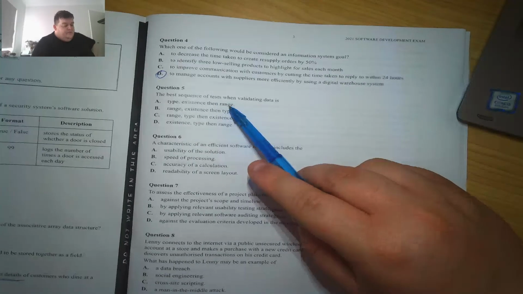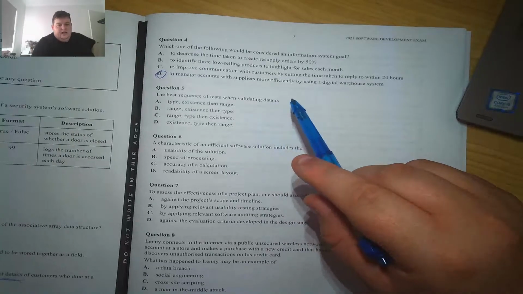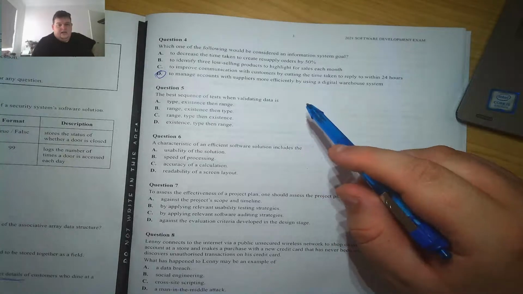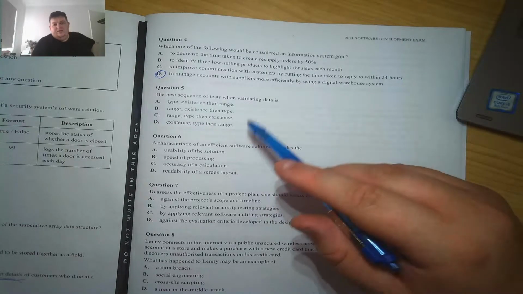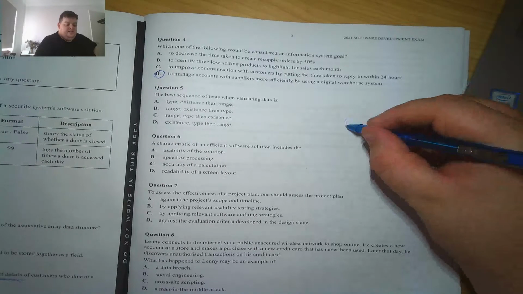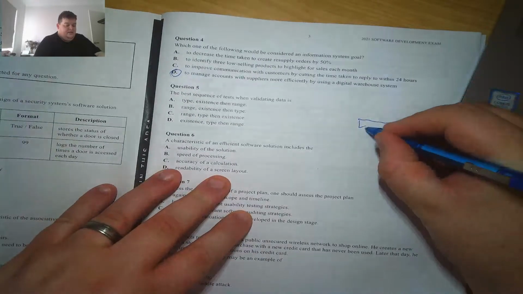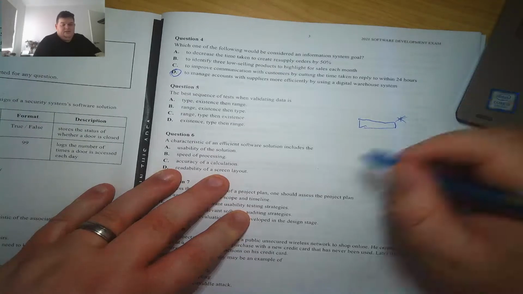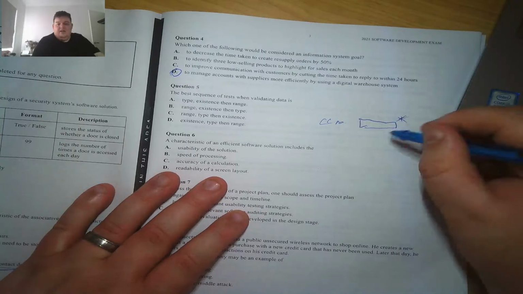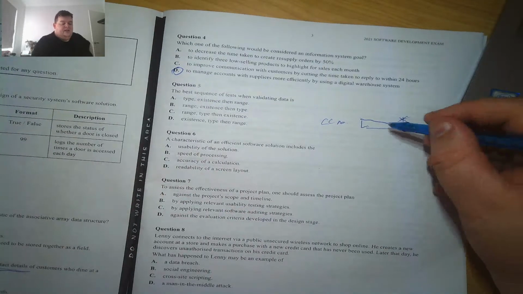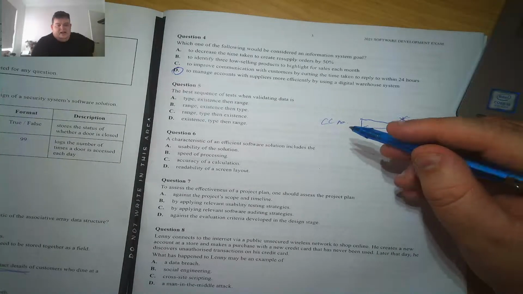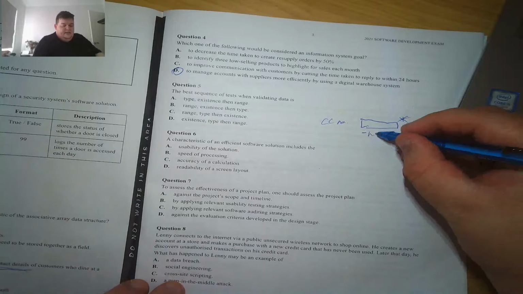The best sequence of tests when validating data is, it's a good one. So you always want to check the data, so these are the way that you go and validate, right? And the way that you check data, like let's say that this is a form that I want entered and it's a required field, right? I don't know, let's say it's like credit card number or something like that. It's a required field. The first thing that I do, or the thing that makes the most sense, is that I want to first check, have they entered anything?